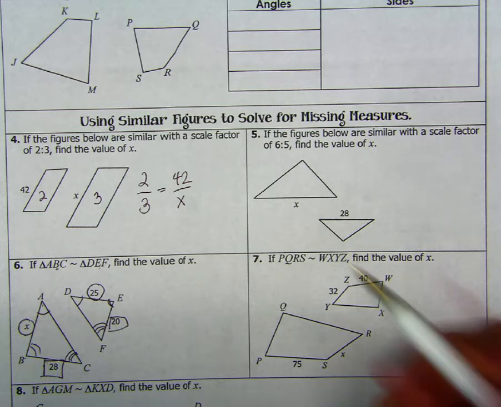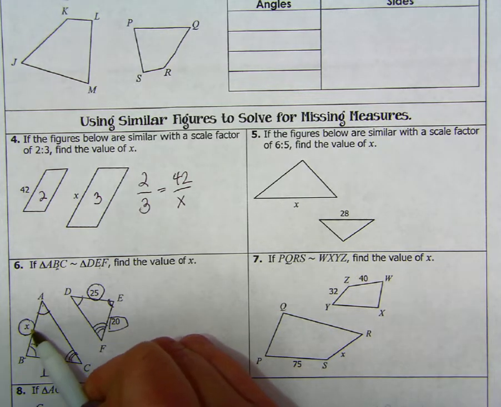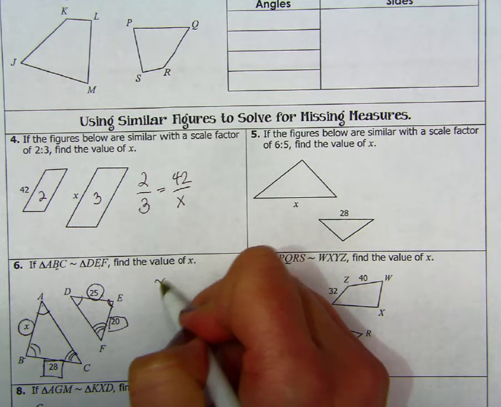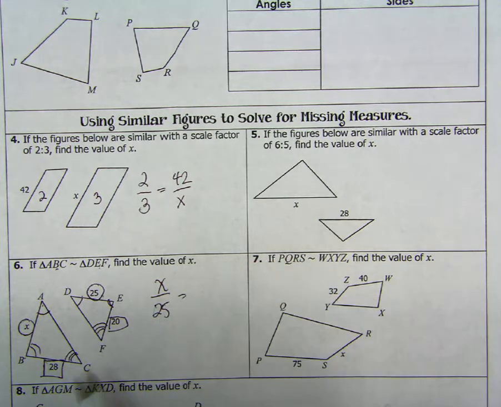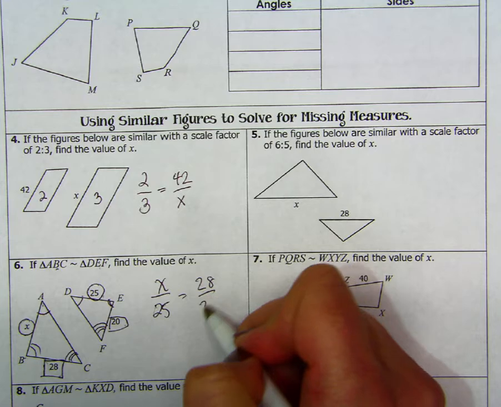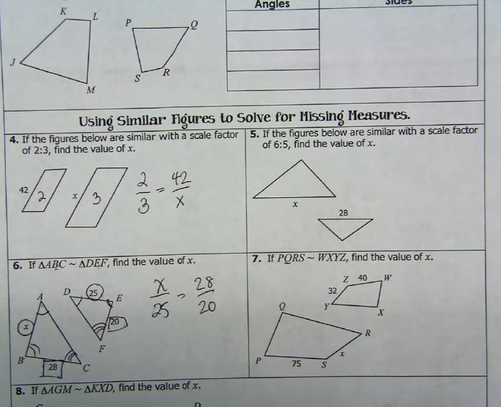And so then I could set up a proportion. I could compare the X on this triangle to the 25 on that one, and I could compare the 28 on that triangle to the 20 on that one. Now, notice I went from big triangle to small triangle in my first fraction, and my second fraction was the same thing, big triangle to small triangle. As long as your proportion is consistent, it should be okay.